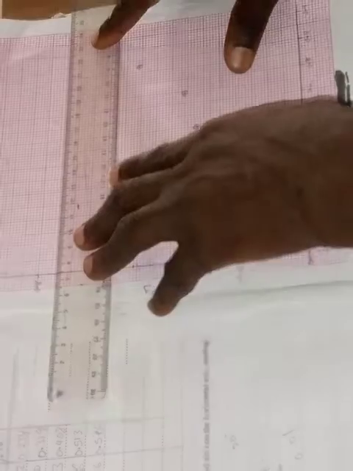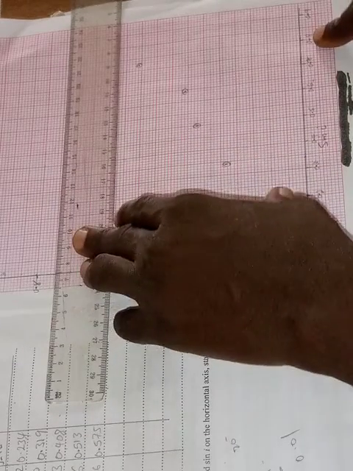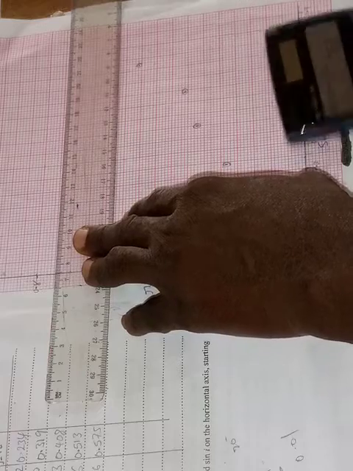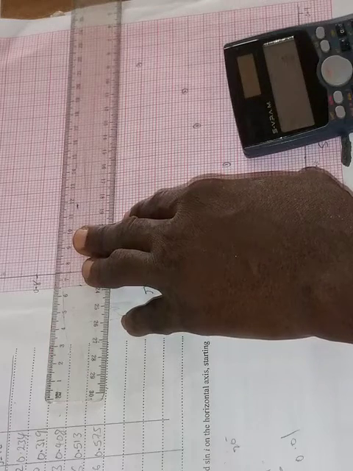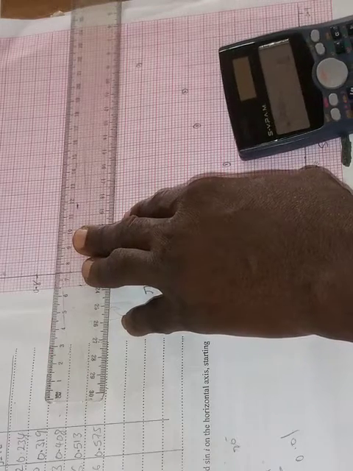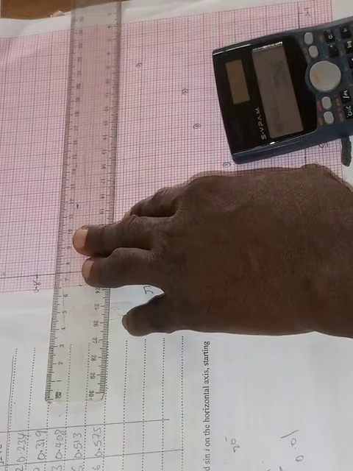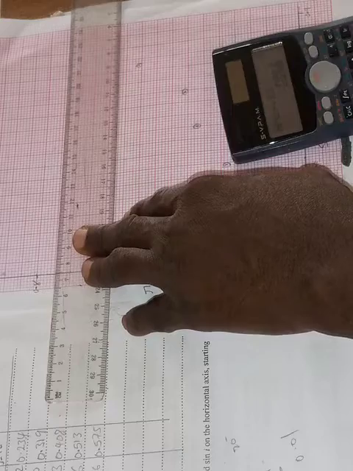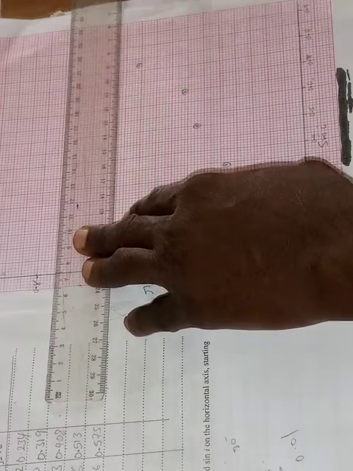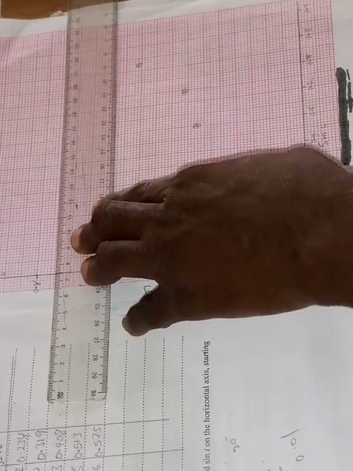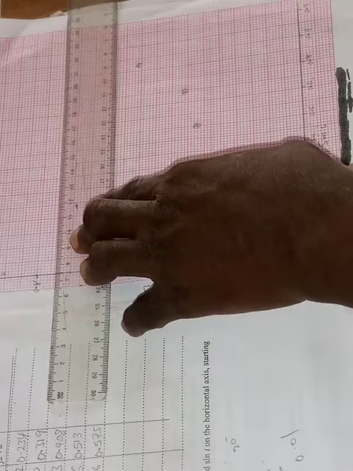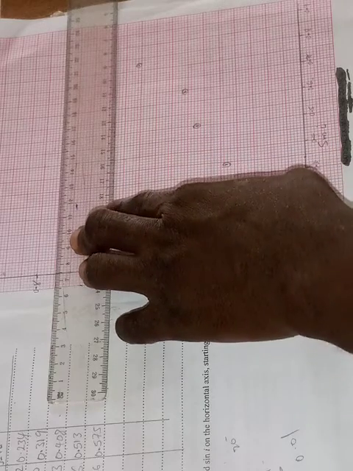Now the next one is 0.866. So the closest number to 0.866 is 0.8. So I'm going to have 0.866 minus 0.8. That will give me 0.066 divided by 0.01. So that will give me 6.6 places from 0.8. So that will be close to 7 places from 0.8. So this is 0.8.